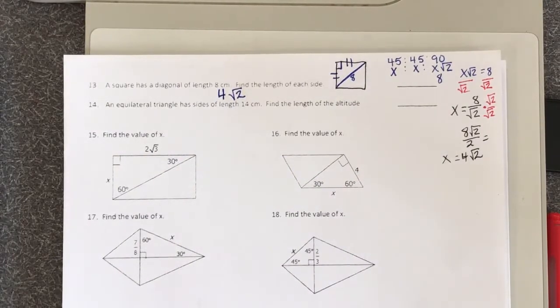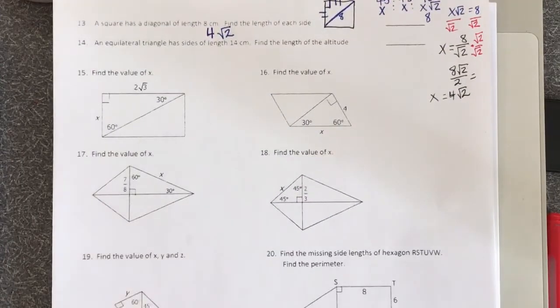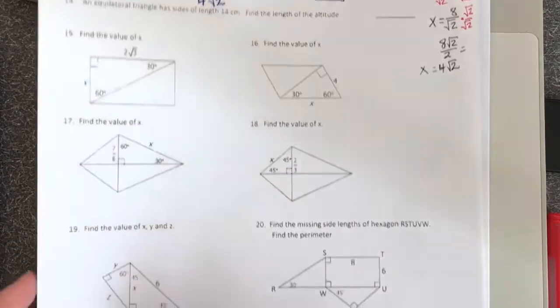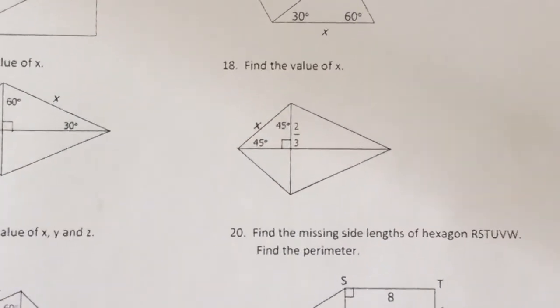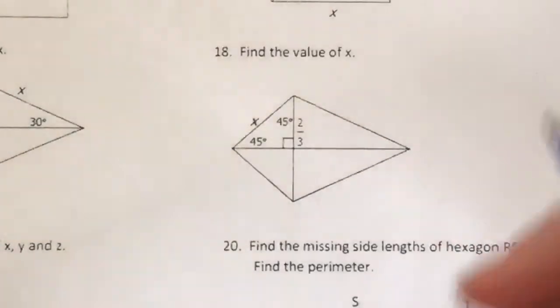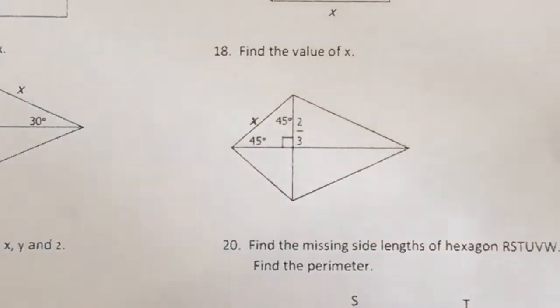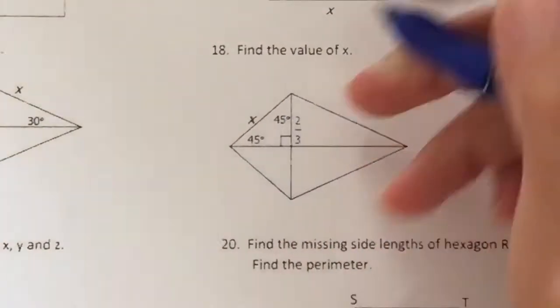Now, the last problem that we're going to work in this category is number 18. So look at number 18. Notice how we have a fraction here. And anytime we have fractions, it always seems that it's going to be super hard. So let's break this one down. 45, 45, 90.